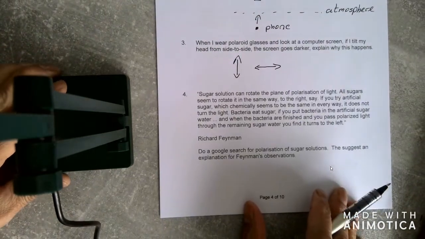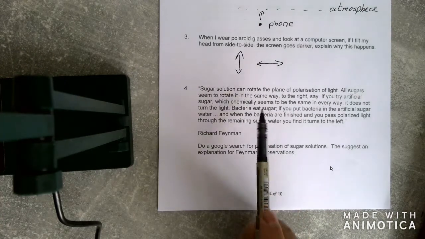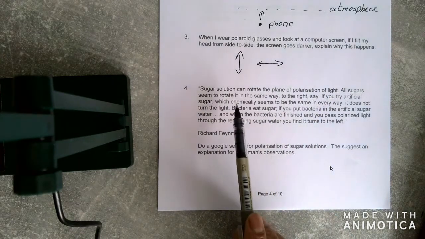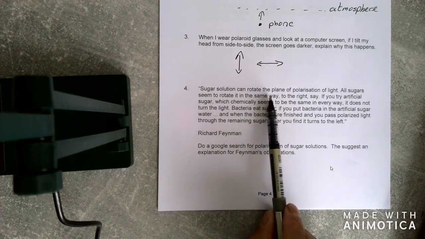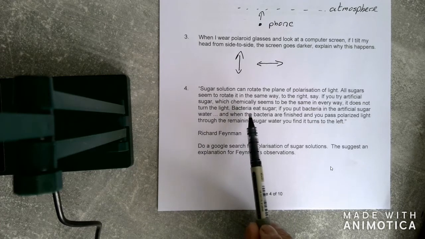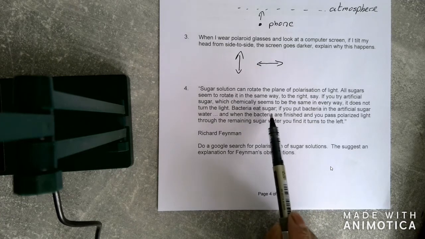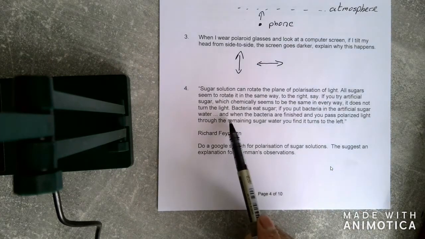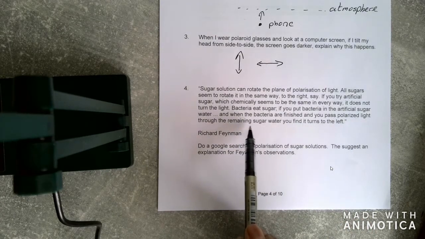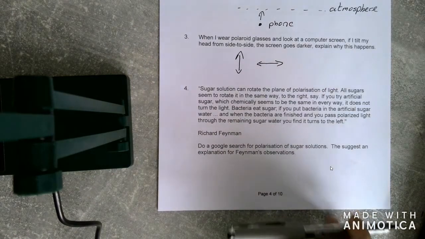And number 4, now both of you do chemistry, so this might be of interest to you. Sugar solution can rotate the plane of polarization of light, and all sugars seem to rotate it in the same way, to the right for example. But when you try artificial sugar, it doesn't polarize the light. And bacteria eat sugar. If you put bacteria in the artificial sugar water, when the bacteria are finished and you pass polarized light through the remaining sugar water, you'll find it turns to the left.